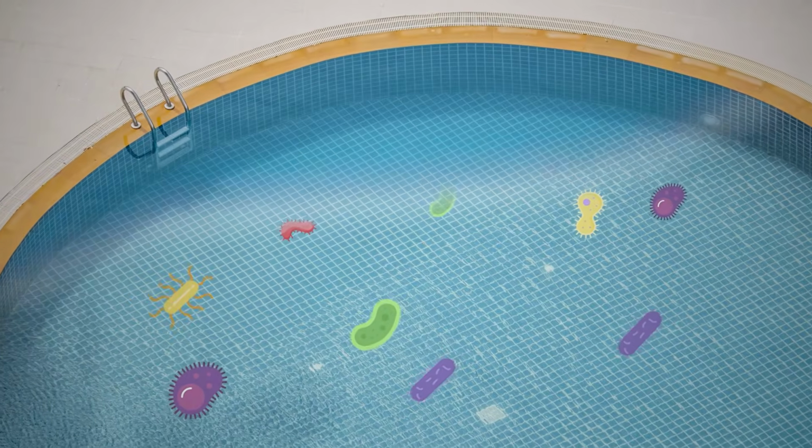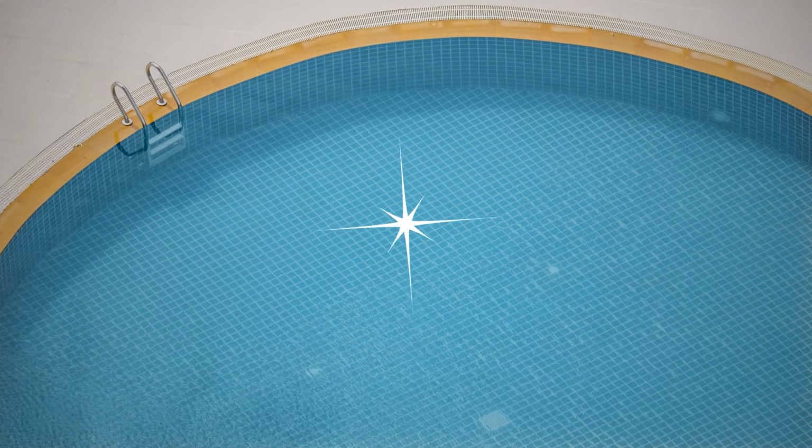So, the first thing you need to understand about pool water chemistry is that the whole point of what we're doing with our water chemistry is that we're trying to create a safe environment for our swimmers so that people can use our pool without getting sick from algae or bacteria.